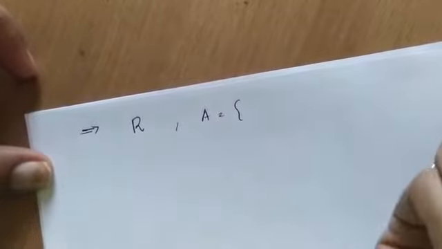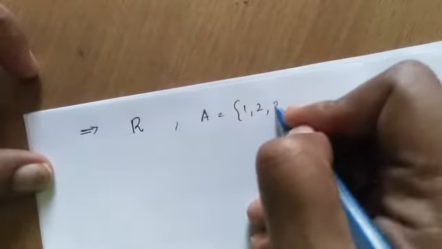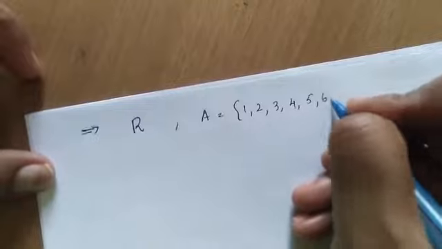Next question. It is an example. Consider R be a relation, and the set A is equal to 1, 2, 3, 4, 5, 6, 7.